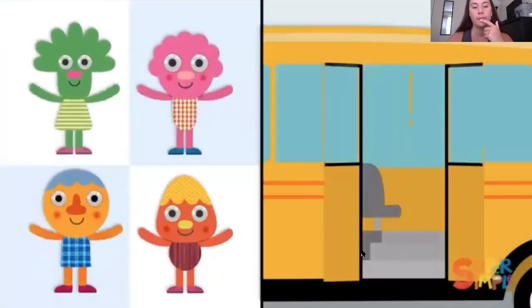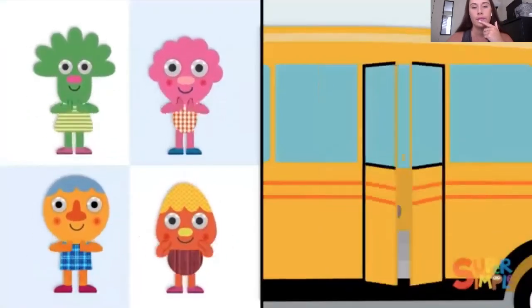The door on the bus goes open and shut, open and shut, open and shut.